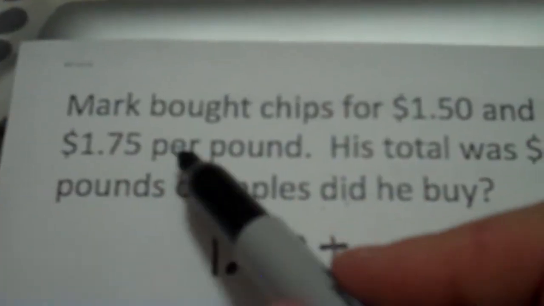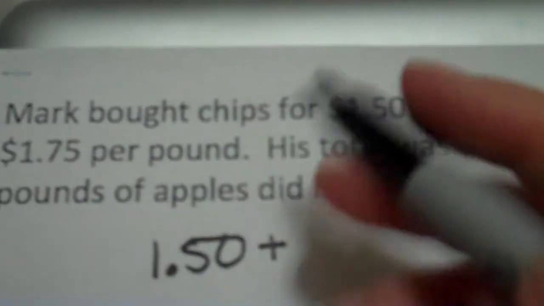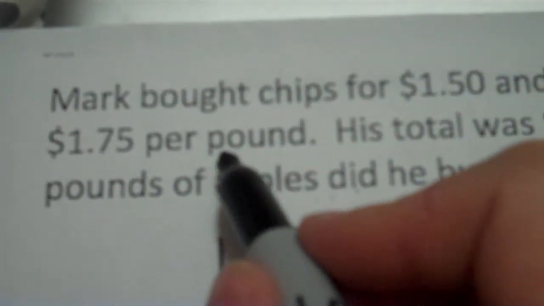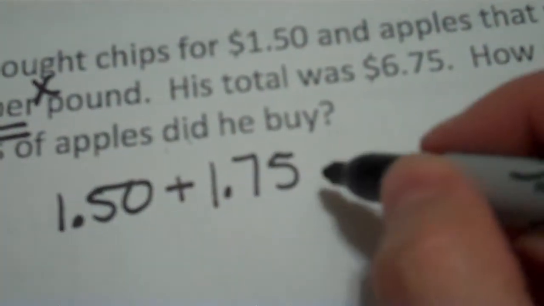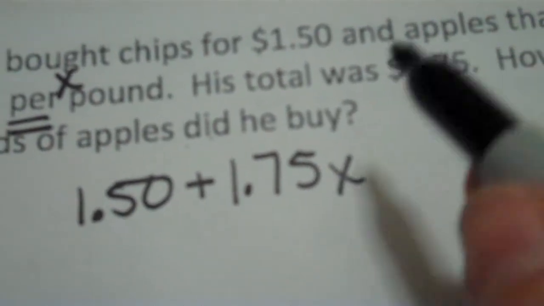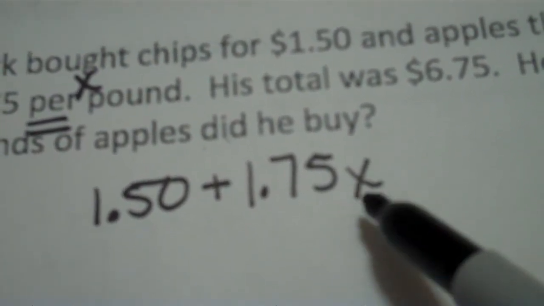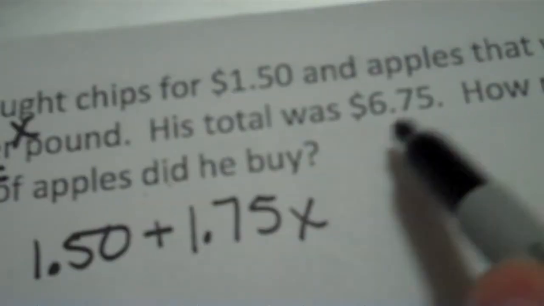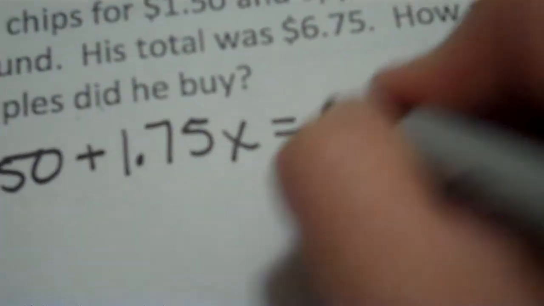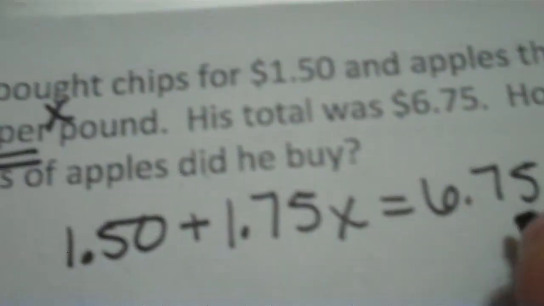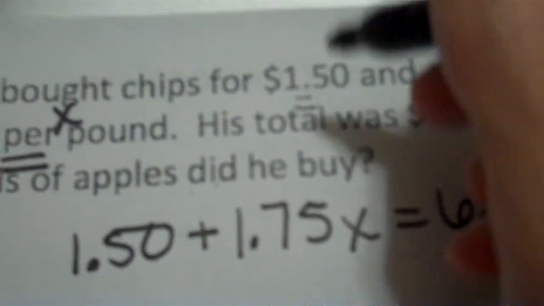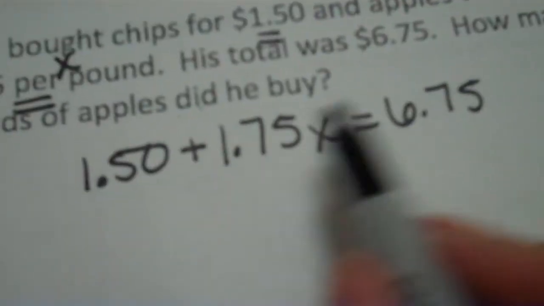Apples that were $1.75 per pound. Here's how you write this, and I'll show you in a second. $1.75, so 1.75 per pound. We don't know how many pounds he bought. It doesn't say. So when you see this like per thing here, you need to think X or a letter. Like you could put $1.75 P for pound or $1.75 X. It doesn't matter. What this means is he bought chips plus $1.75 per pound. We don't know how many pounds he did. Okay? Then his total was $6.75. So all of this equals $6.75. If you see this word total, that means equals. So all these words represent things, and that's why this is the hardest part. This right here is the hardest part.